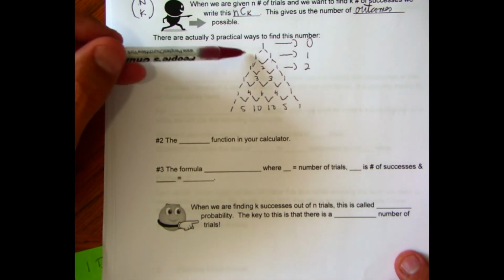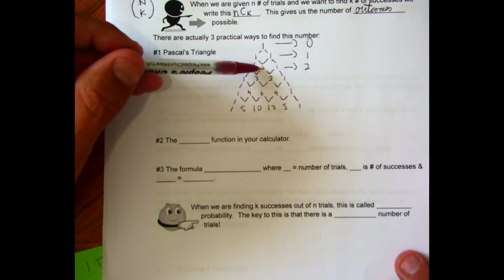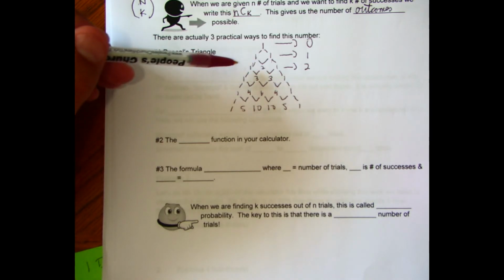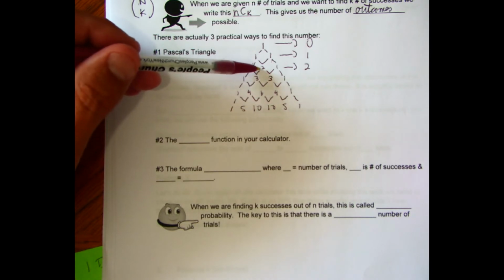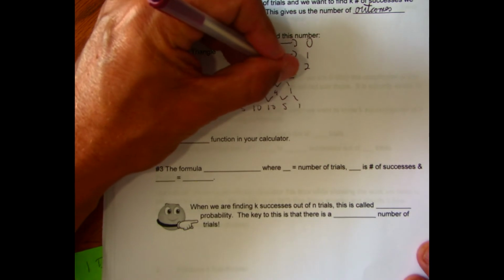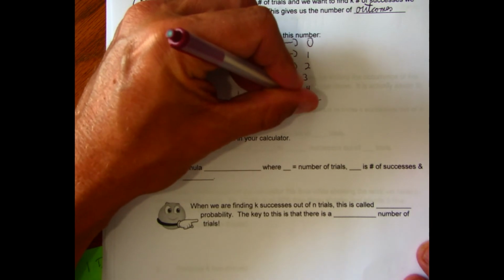Okay, so there's 1 way to get all successes. Okay, 2 ways for us to get 1 success. So think about if we were to flip a coin twice. Well, let's say I'm looking for heads. There's only 1 way I could get all heads. But there's 2 ways I could get 1 head. I could get heads, tails, or tails, heads. And then there's only 1 way I could get all failures. That would be tails, tails. And then this would be 3, and this would be 4. And look at this. This is our 5 right here.